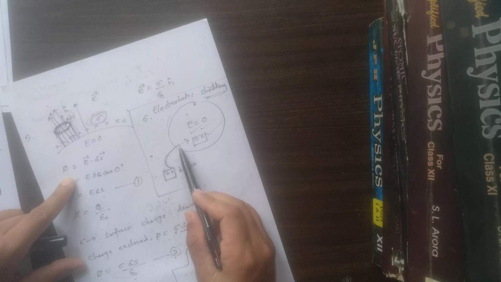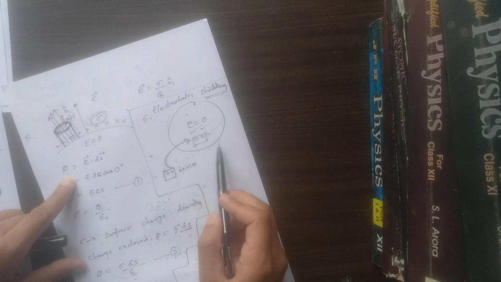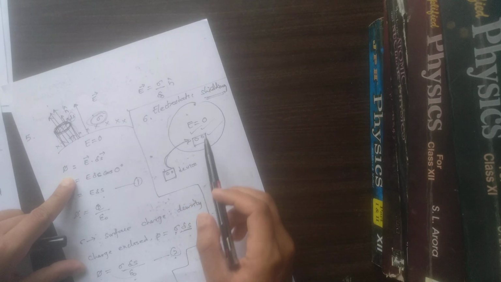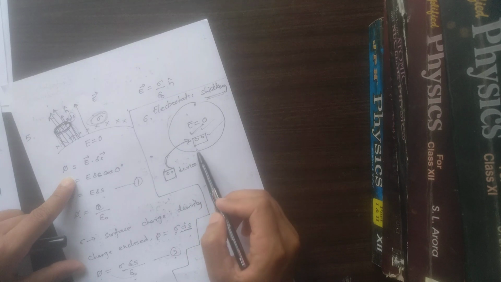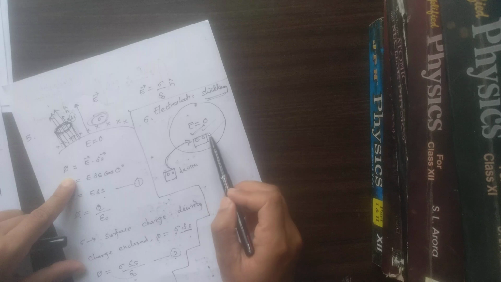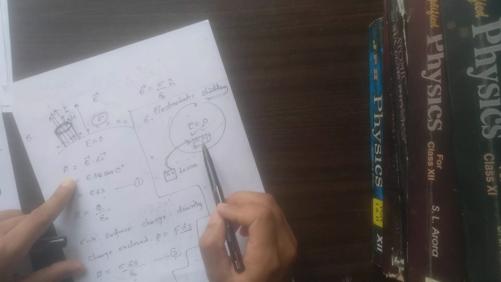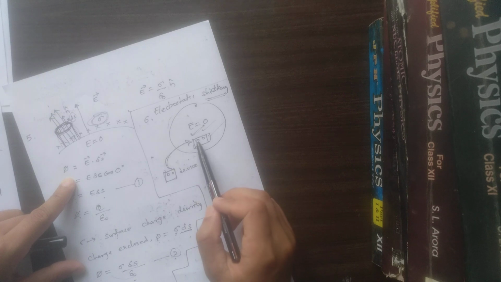You will keep that sensitive device inside the conductor. Why? Because inside the conductor the electric field is zero. So when you keep your sensitive device inside the conductor, it is safe from the electric field. There is no electric field to influence this device.